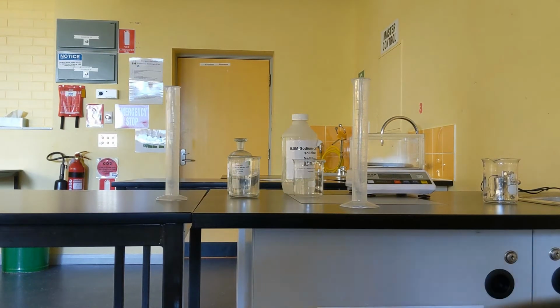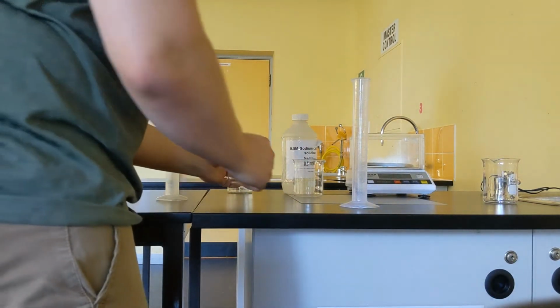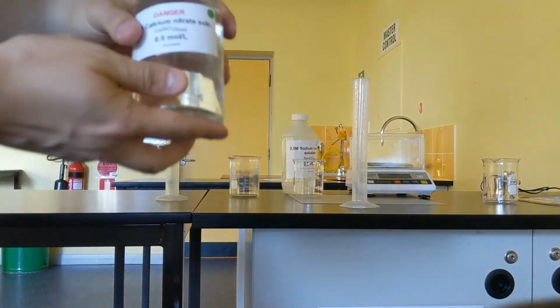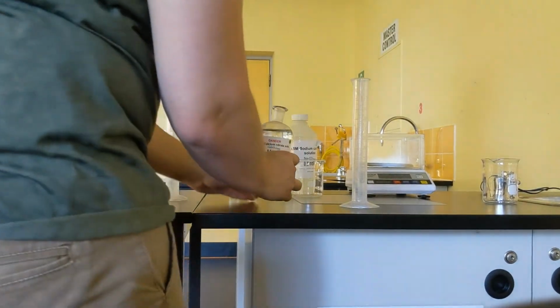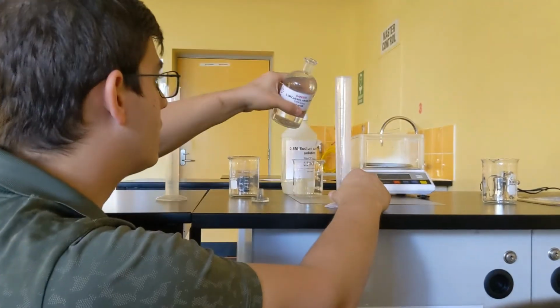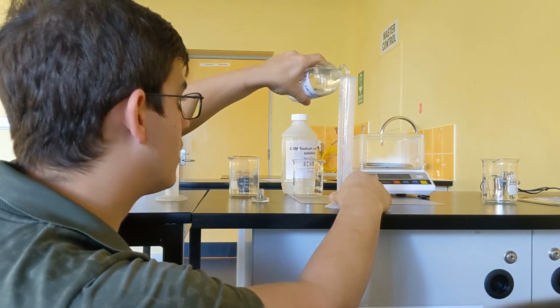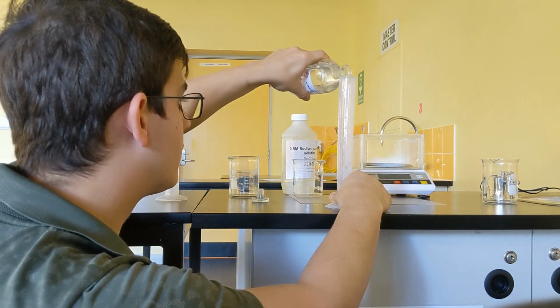So I have my setup. I have my two solutions and some beakers ready to go. Also got a couple of measuring cylinders. The first thing that I'm going to be doing is getting my calcium nitrate and getting that ready to pour. So I'm going to be measuring out 50 mils with a measuring cylinder. Doing that now.